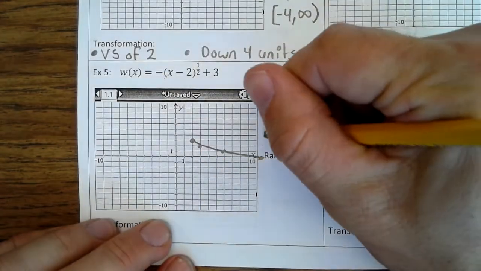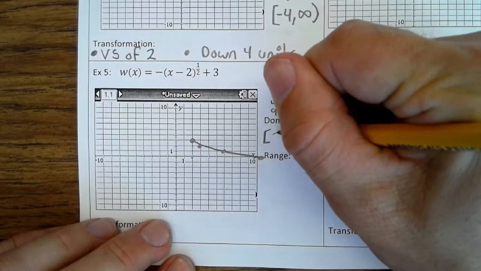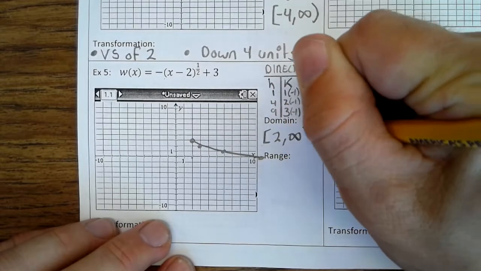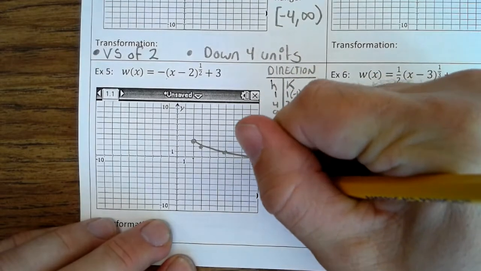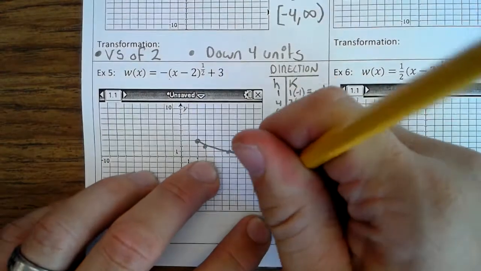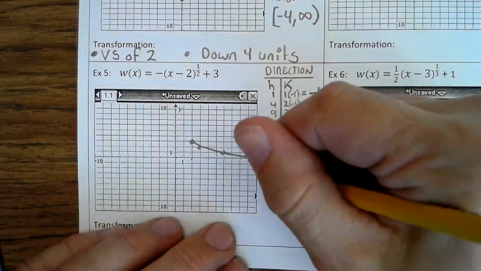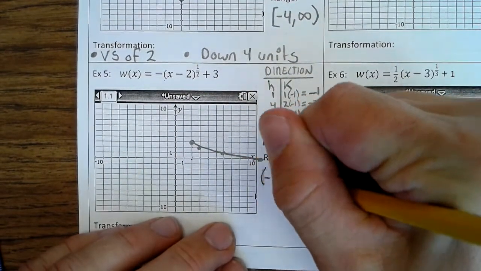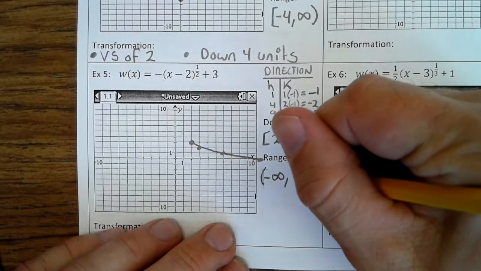All right, so our domain is bracket 2 to infinity. And our range is bracket, not bracket, because it's reflected. We know we're going from -infinity to bracket 3.